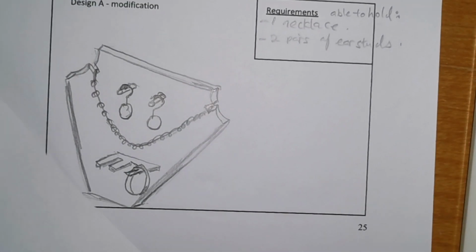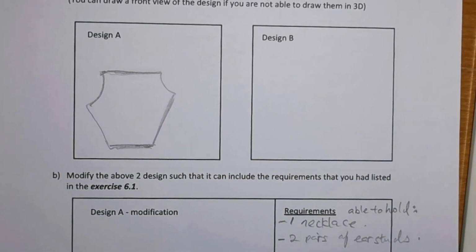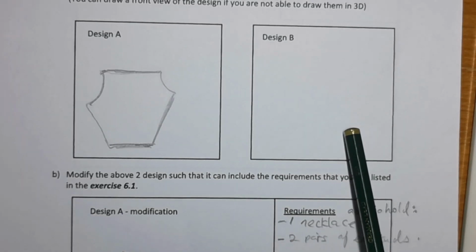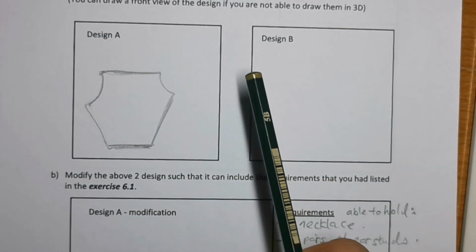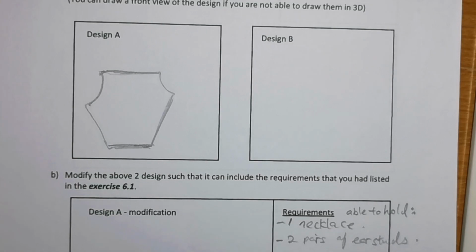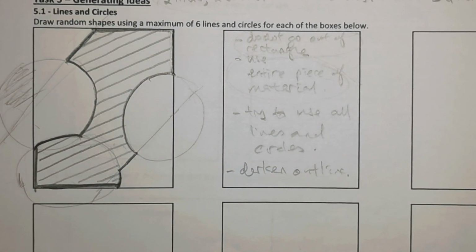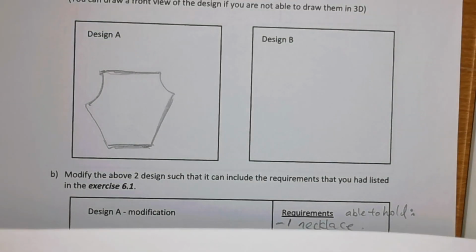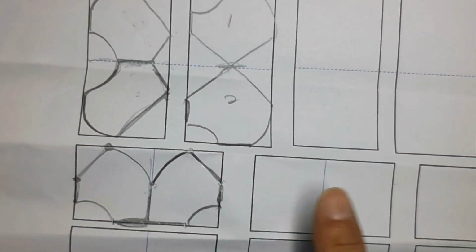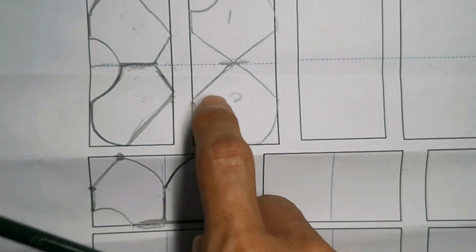Okay, now next you are supposed to choose two designs, A and B. Now for this one, the front view of the design can be chosen from anywhere here. You know, the six shapes that you have churned out from lines and circles, and then after that you do your reflection, correct or not? You can choose any shapes down here. You just need to draw this. The 2D will do, two dimensions will do, right?